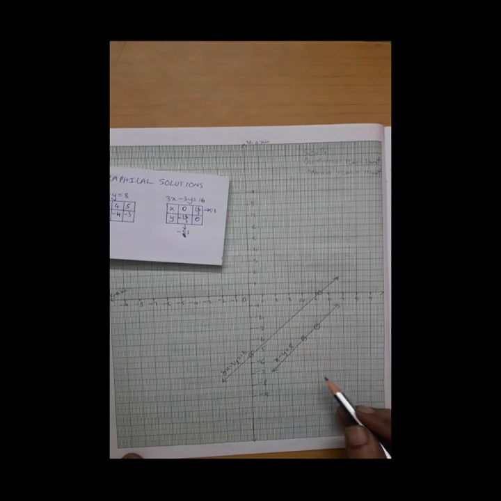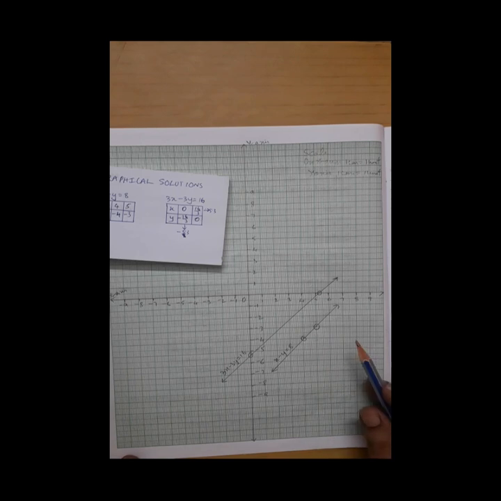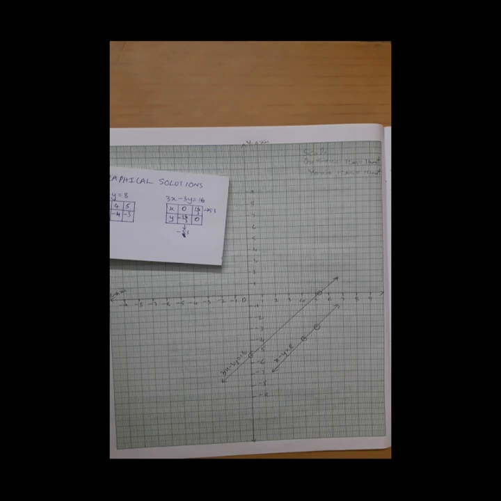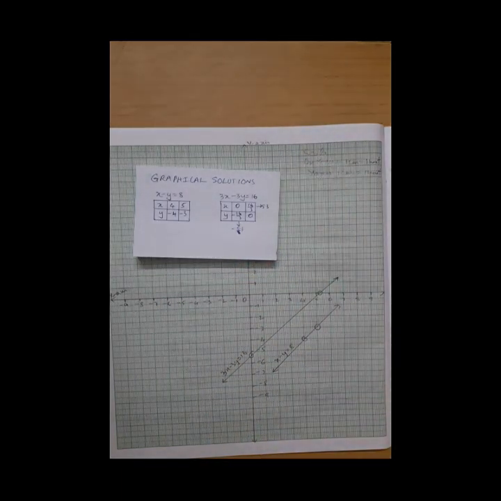Okay, now if you have a look at these 2 lines, they are parallel to each other, which means they will never meet each other. Okay, so that means to get a solution we need the two lines to intersect or coincide. Here they are not coinciding, neither are they going to intersect at any point, which means we are not going to get any solution for the given pair of linear equations. That means this given pair of linear equations are inconsistent.